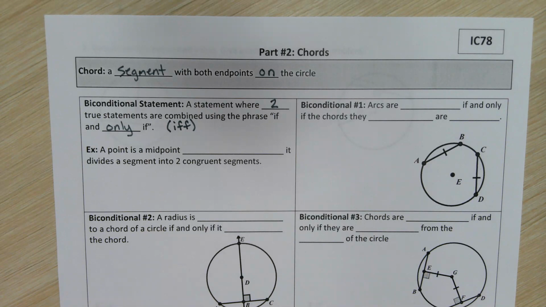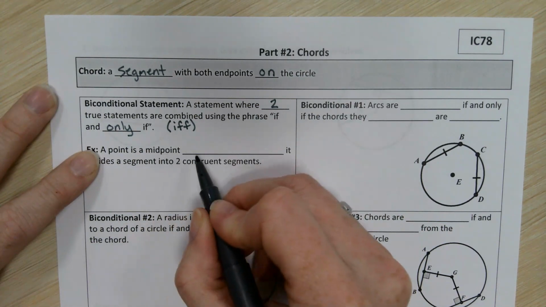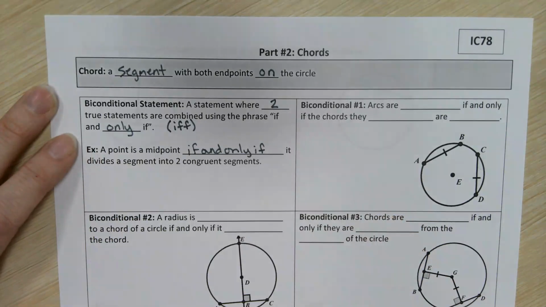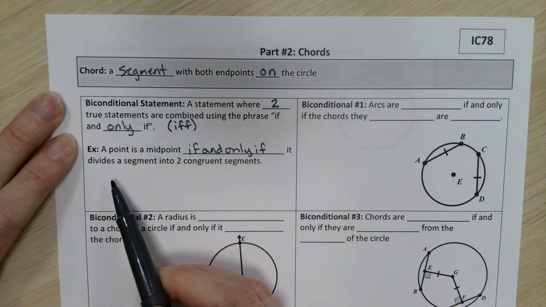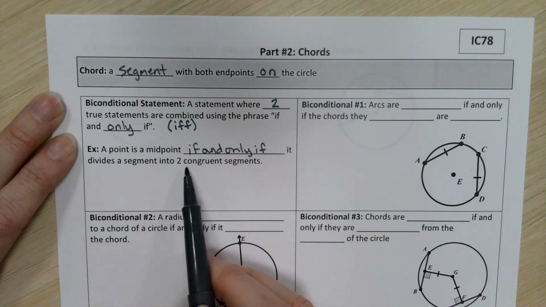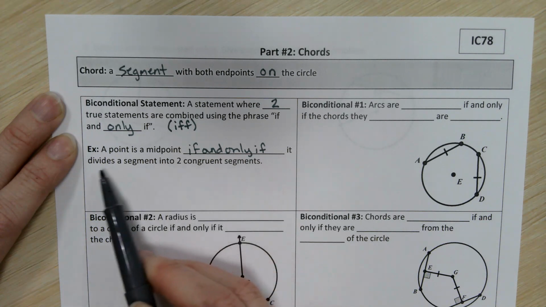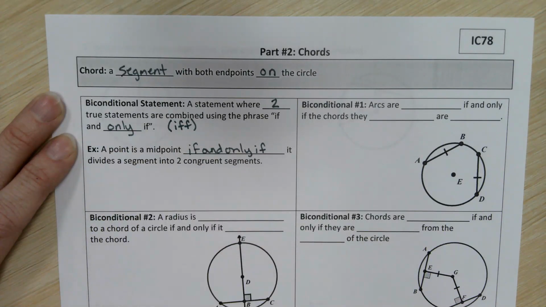An example of a biconditional that we've learned earlier in the school year: a point would be considered a midpoint if and only if it divides a segment into two congruent segments. What that means is that we can read the sentence forwards and backwards. We would call something a midpoint if we see a segment divided into two congruent segments, or if we see a segment is divided into two congruent segments, then we can call that point a midpoint. So it's true in both directions.